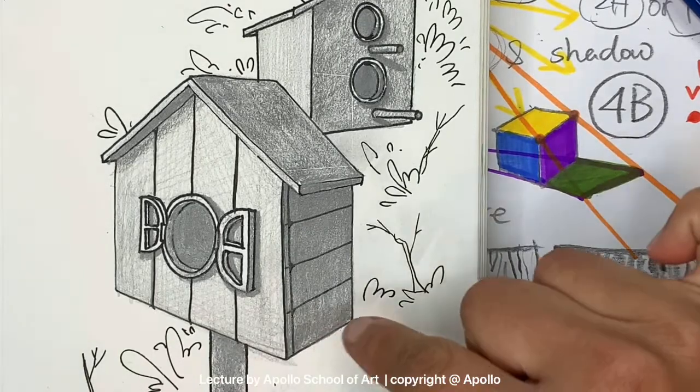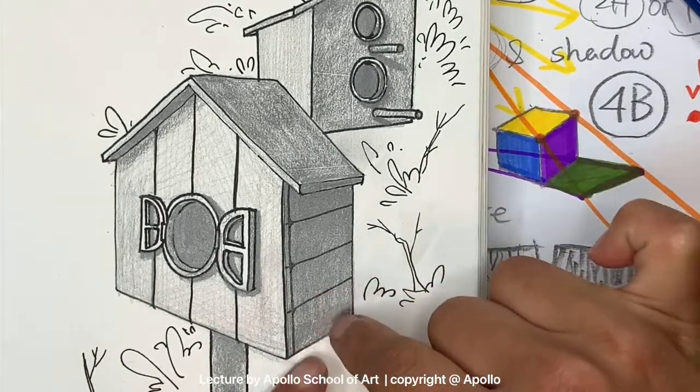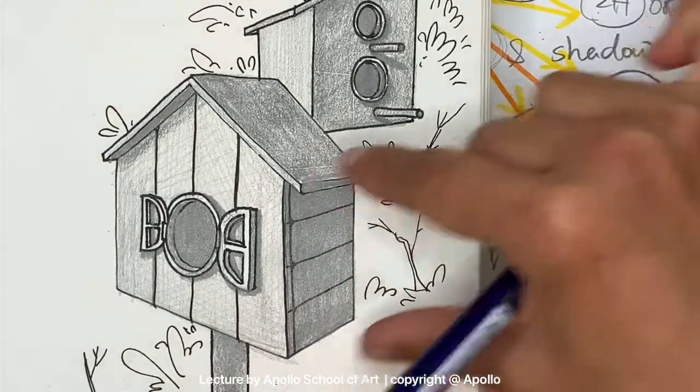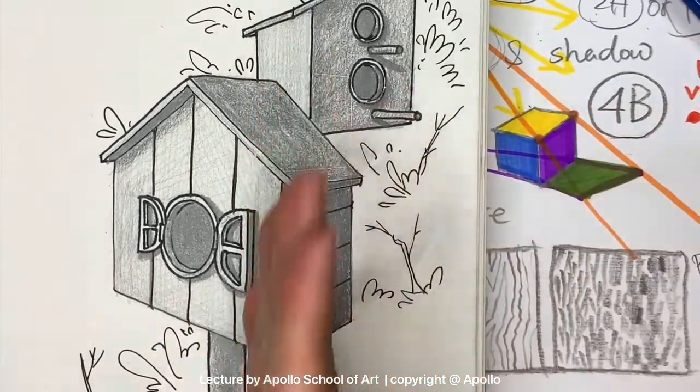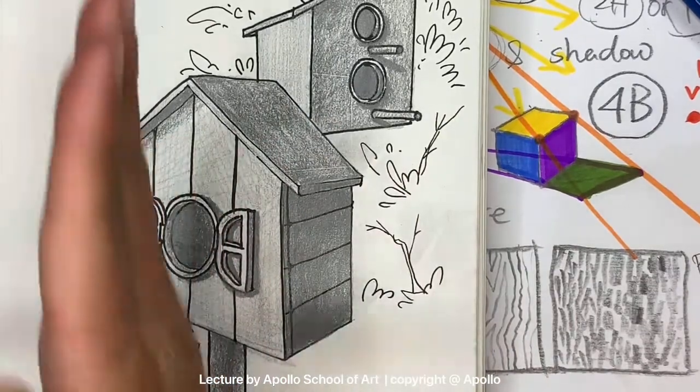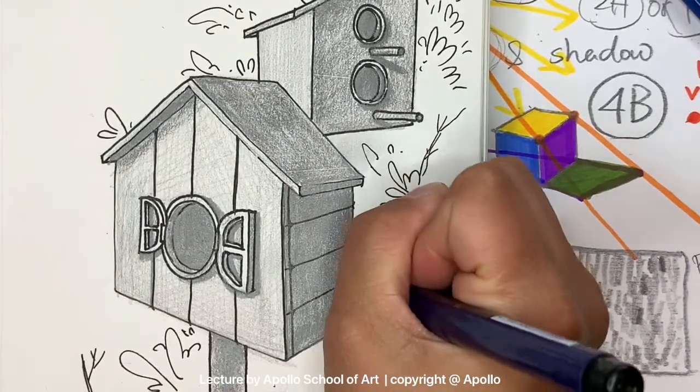You got the direction. If you have the wood like this direction, you have to go through the vantage point. So don't forget that. But if all the lines are vertical, you have to make sure the line is straight up. There's no angle with it.